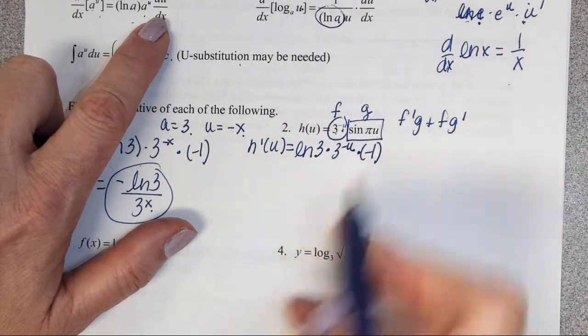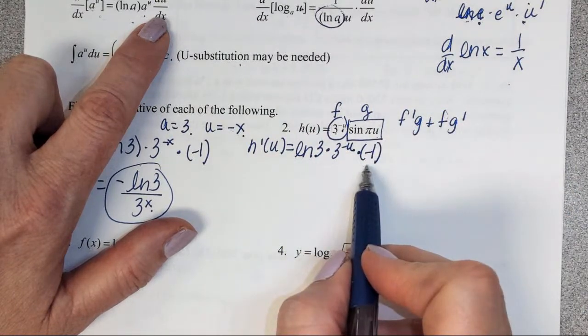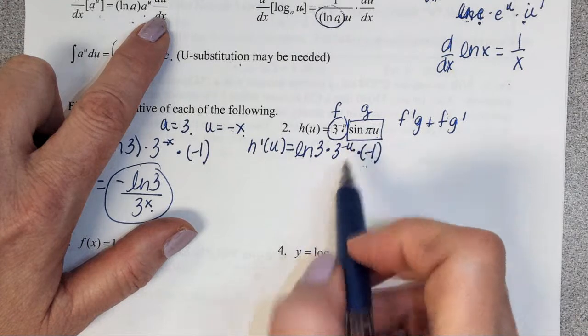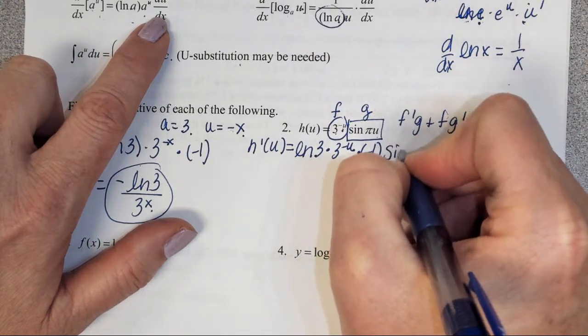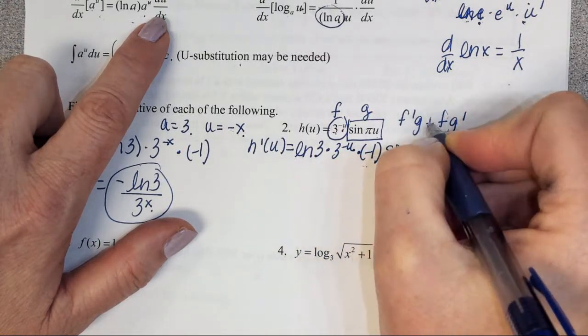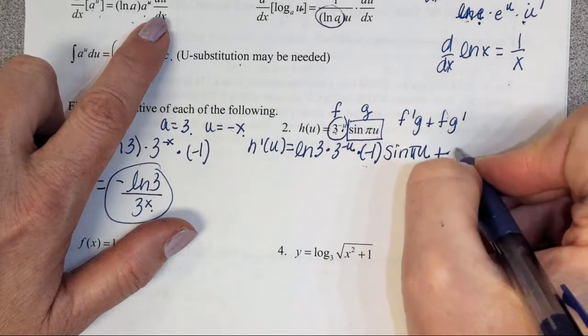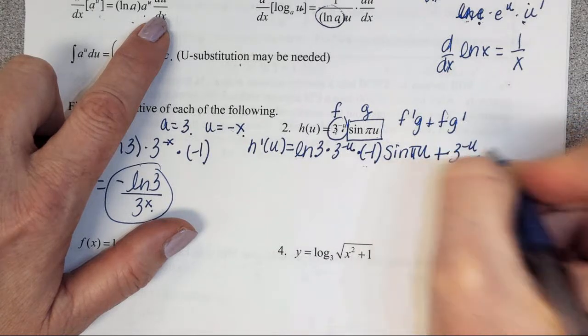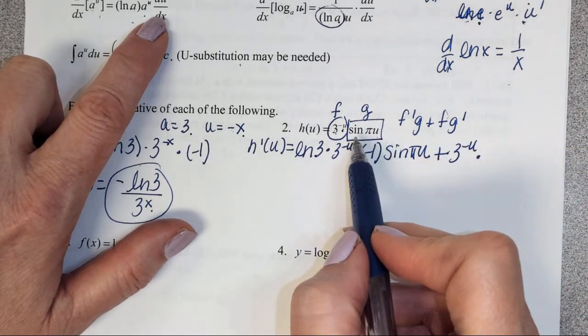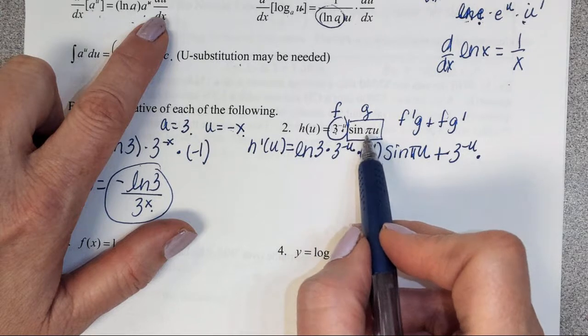Negative 1. So that's my f prime. I have to do times g. So times sine of pi u. Plus, now I have to write down what f is. And I have to do times the derivative of g. What's the derivative of sine pi u?